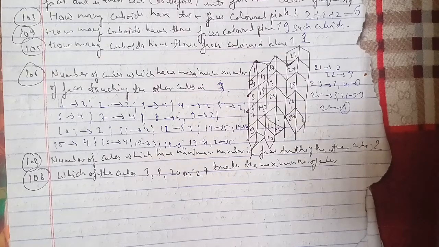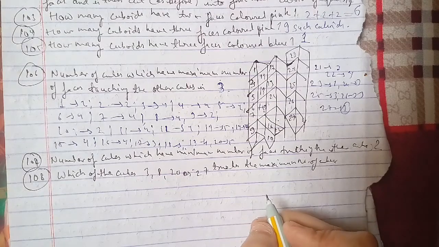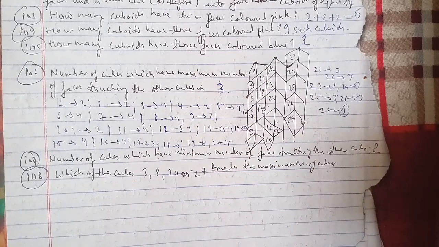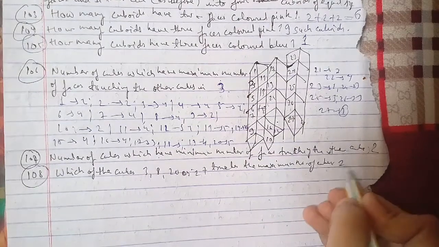Only cube 20 touches 5 other cubes, which is the maximum number of cubes. So the answer for this is 20.